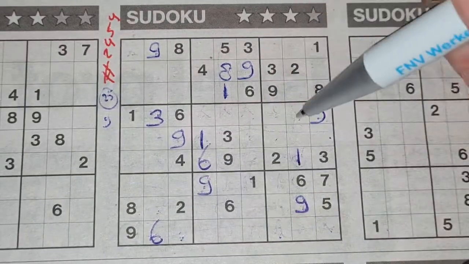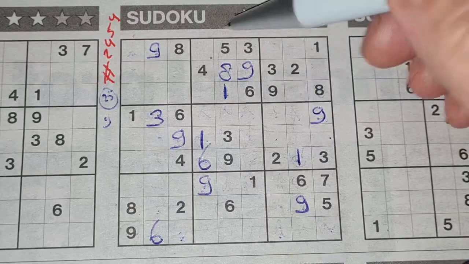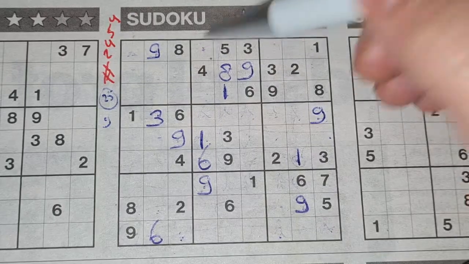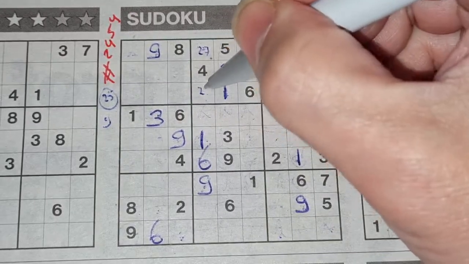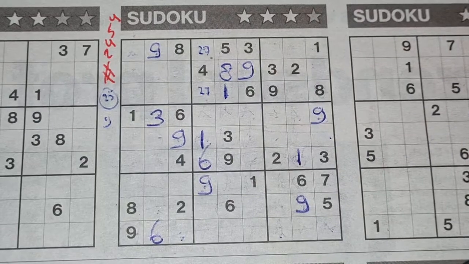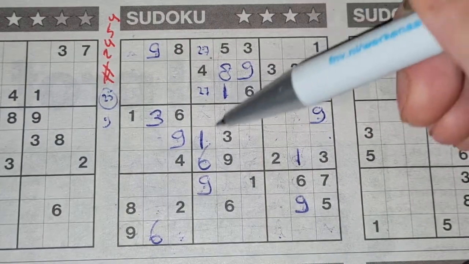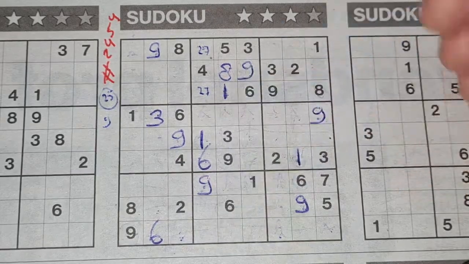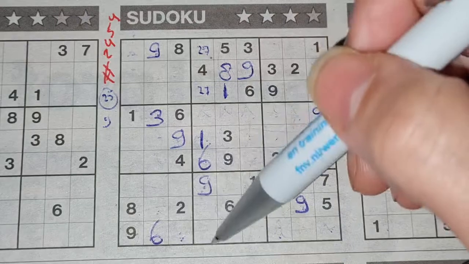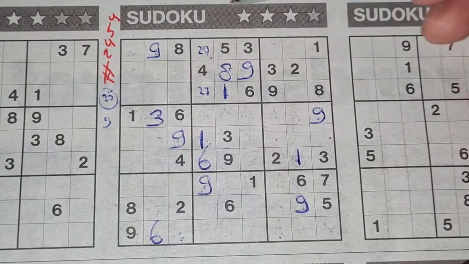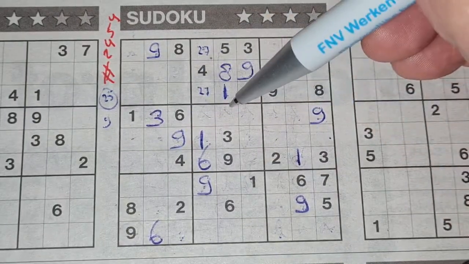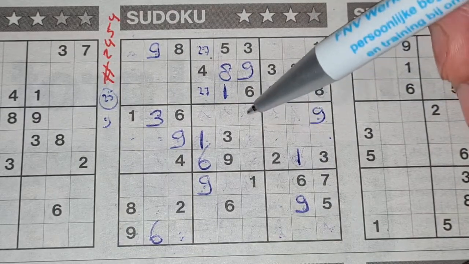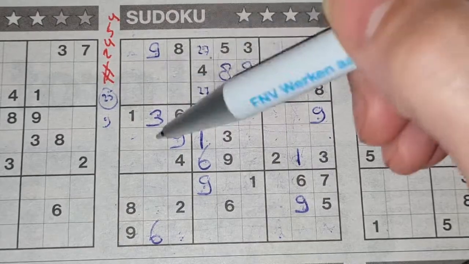I cannot continue with the 1. 2 boxes left in this big square for the number 7 and 2. Let me mark those 2 boxes, 7 and a 2. 8 is missing. 8. 2, 2, 2, 2. 1 and a 3, 8, 8.